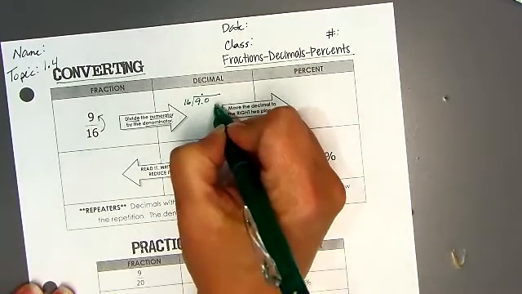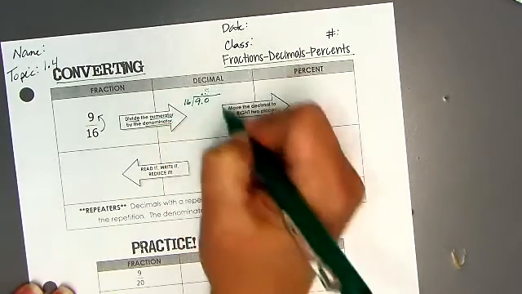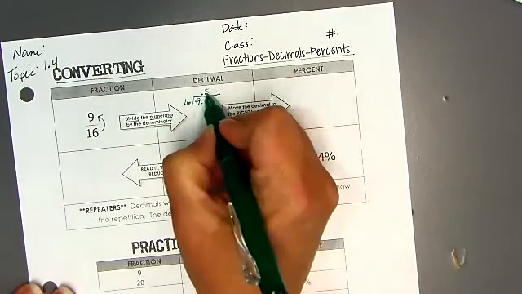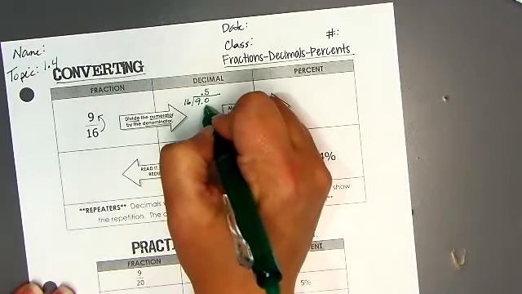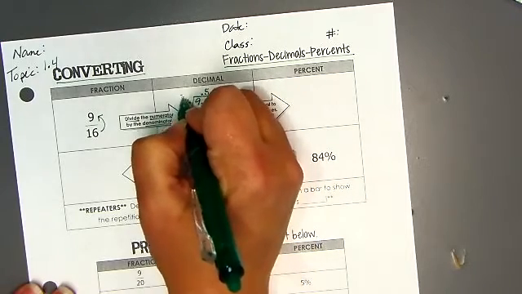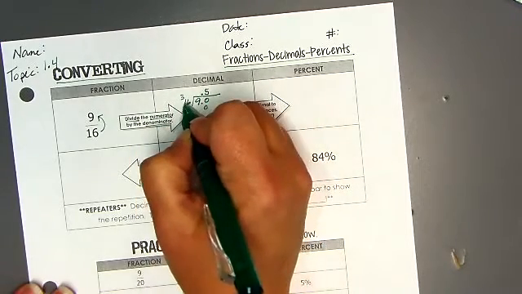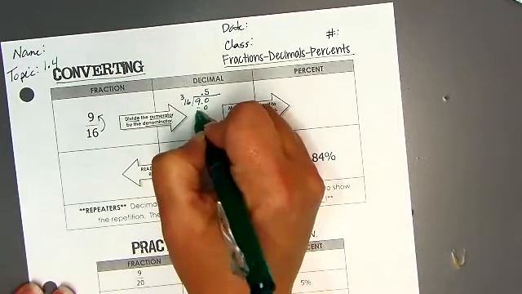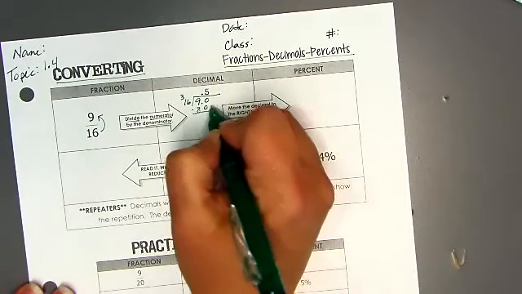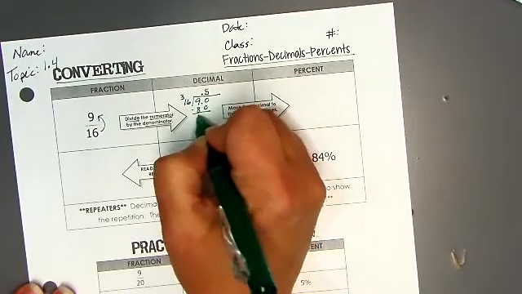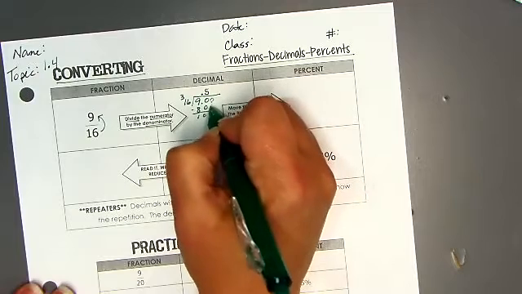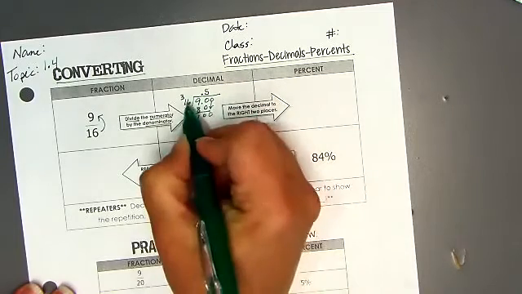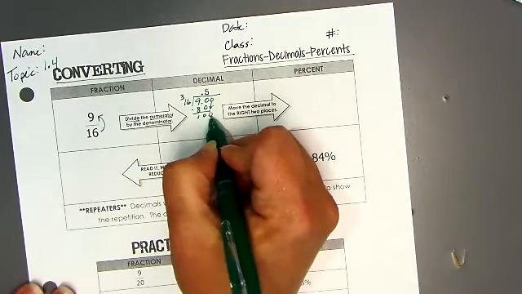16 goes into 90 5 times, now I multiply. 5 times 6 gives me 30, so I put my 0, carry my 3. 5 times 1 is 5, plus 3 is 8. And now I subtract. So 90 minus 80 is 10. Put another 0, bring it down. So I've now got 16 into 100.